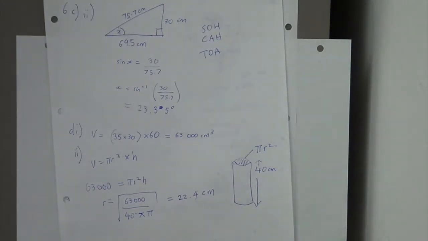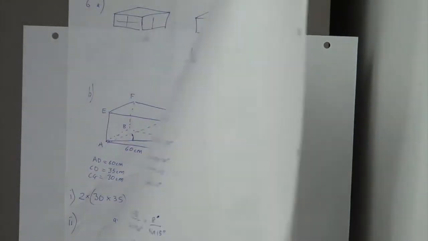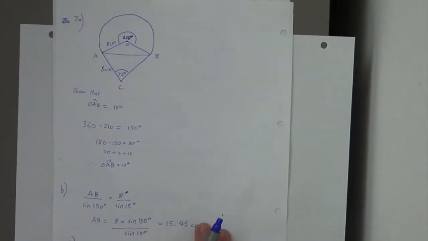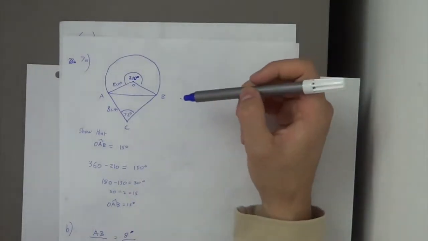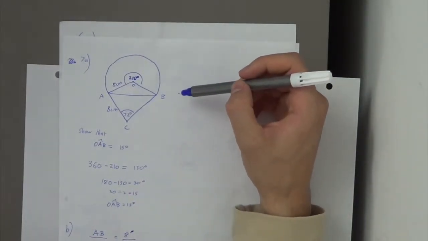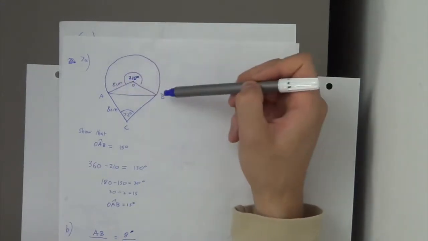Right, next question. This question is quite a challenging one. It's a very long question, so let me break it down for you. In the question, you are given this diagram.